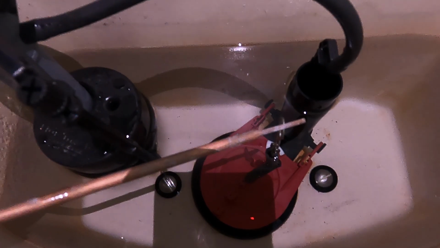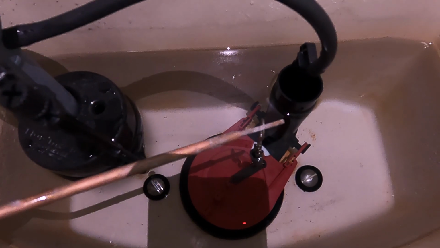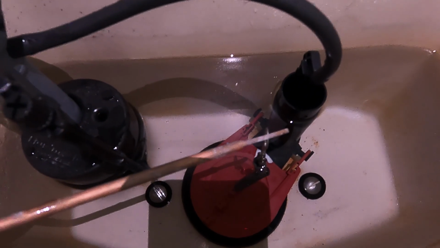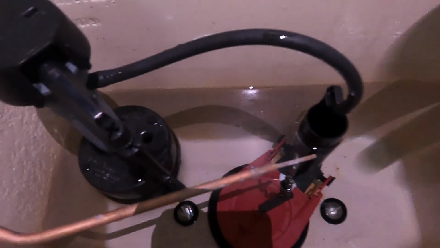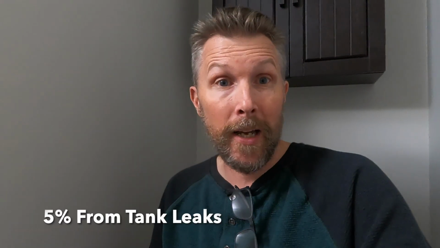That tells me that this is going to run again. It's just gonna take a lot longer in between. And then it'll slowly get worse again. So I'm just gonna go ahead and get a new flapper, and that should fix it. Okay everyone, well that is a true way to test your flapper, and 95% of the time it's the flapper.